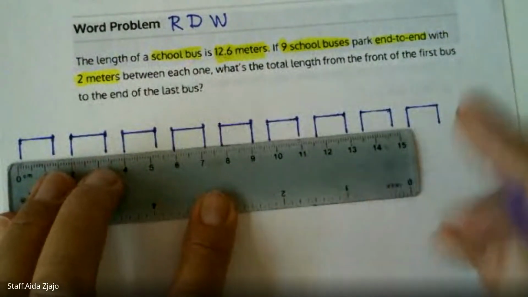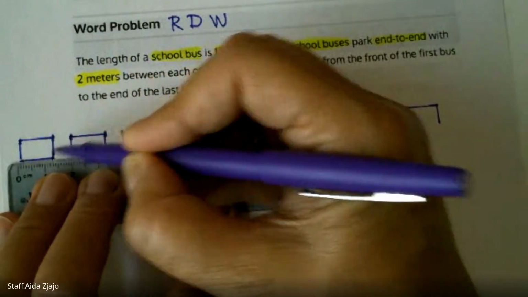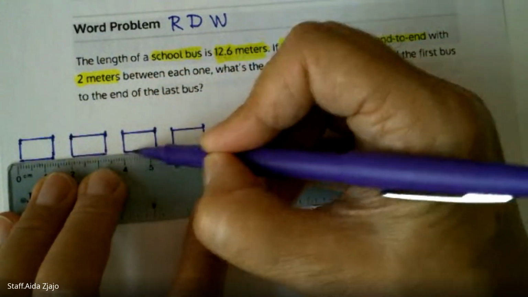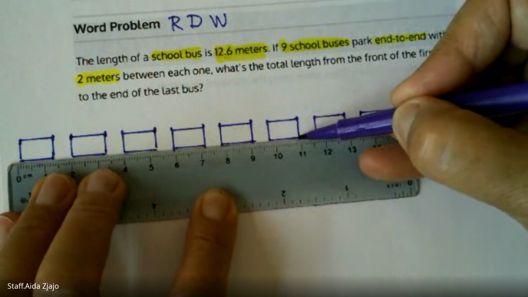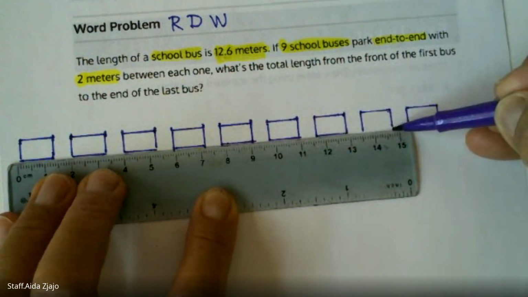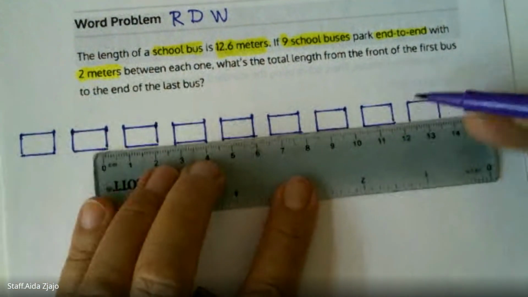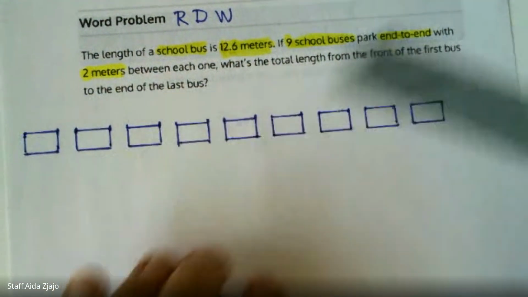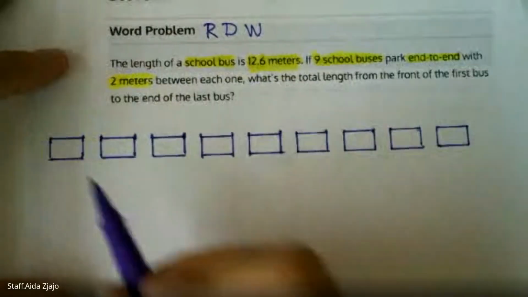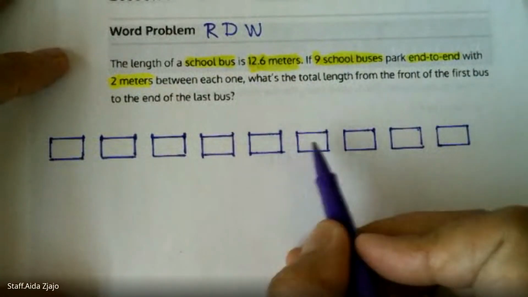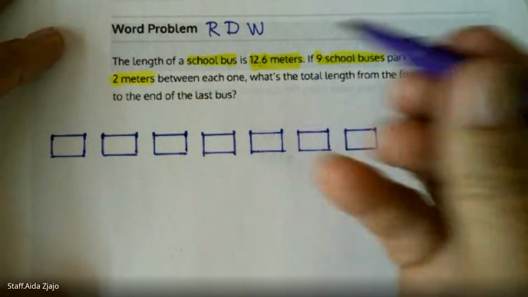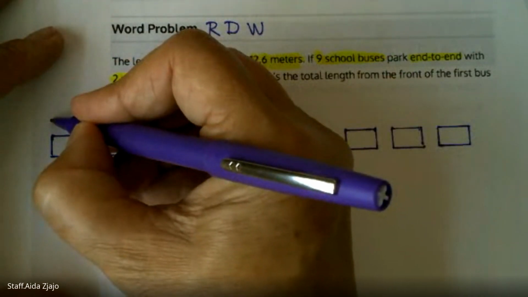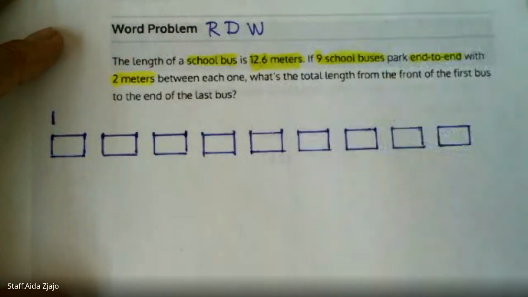Now I'm going to connect bus 1, bus 2, bus 3, bus 4, bus 5, bus 6, bus 7, bus 8, and then bus 9. As you can see, there are 9 buses, and they say measure from the beginning of the first bus to the end of the last.